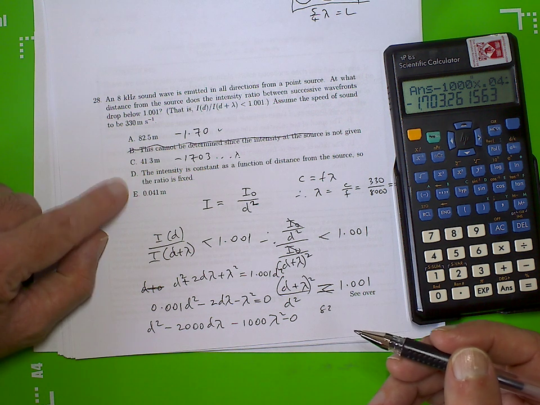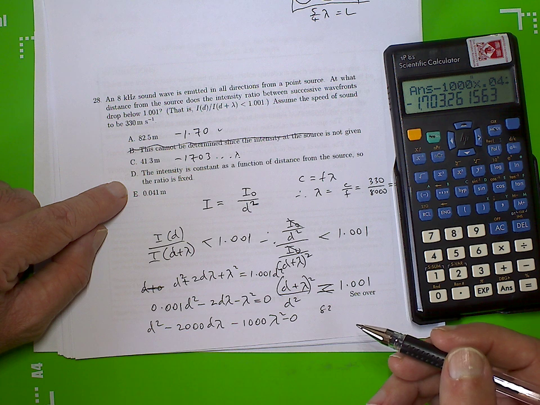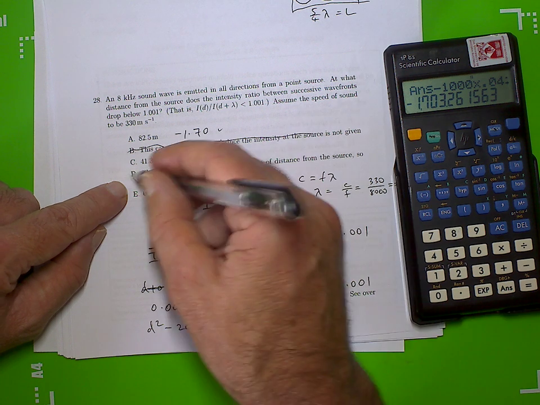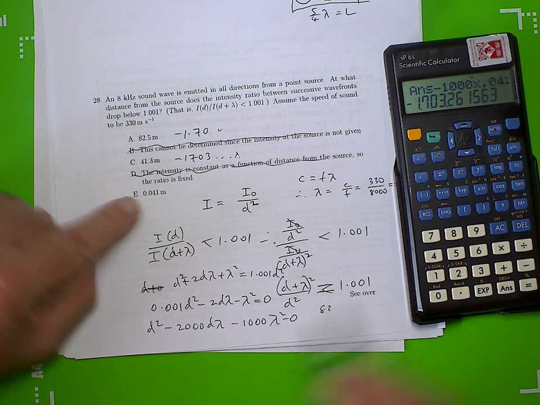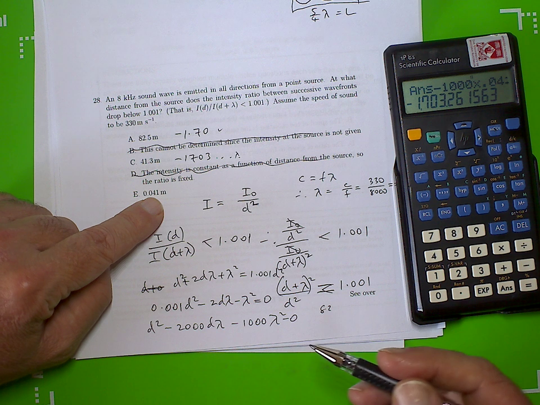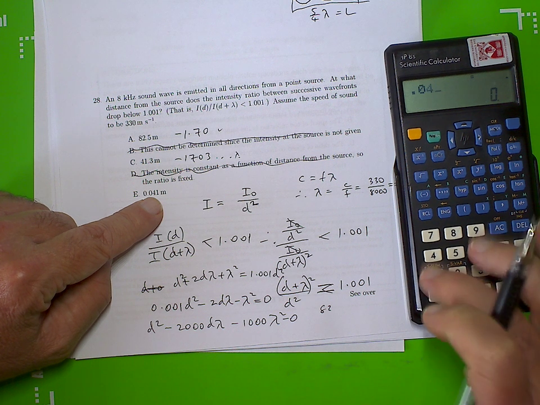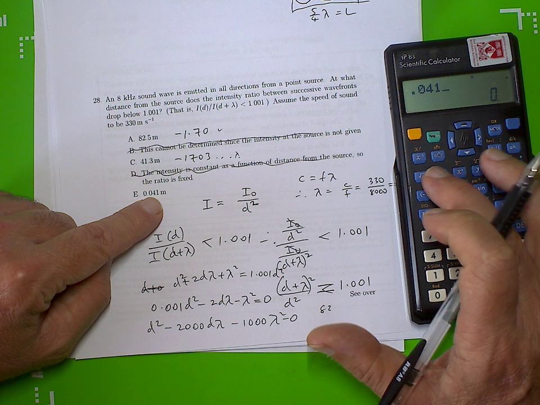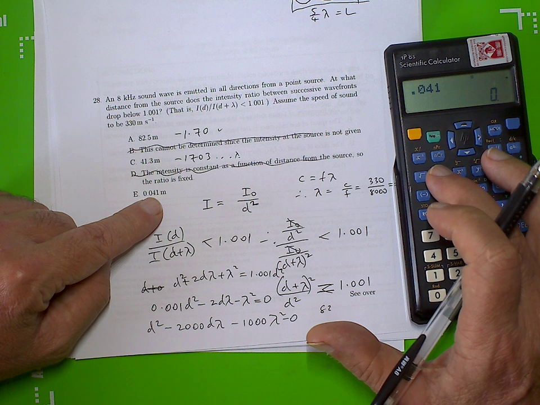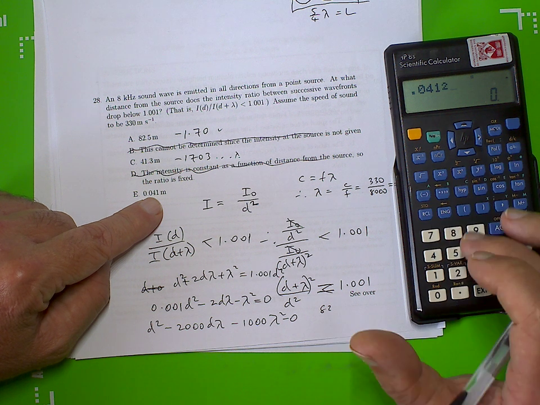Okay, yeah, no. 0.041, I really don't think that's going to work. Okay, we can try it. 0.041, that's just the wavelength. That's just a silly idea.